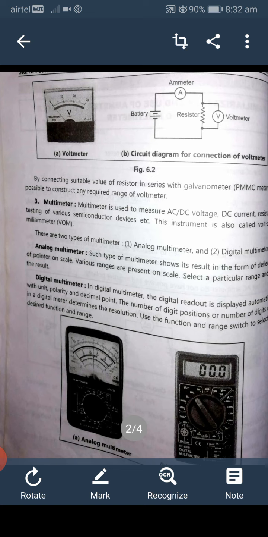Analog multimeter. This type of multimeter shows its result in the form of deflection of a pointer on a scale. Various ranges are present on the scale. Select a particular range and see the result. Digital multimeter. In a digital multimeter, the digital readout is displayed automatically with unit, polarity and decimal points.